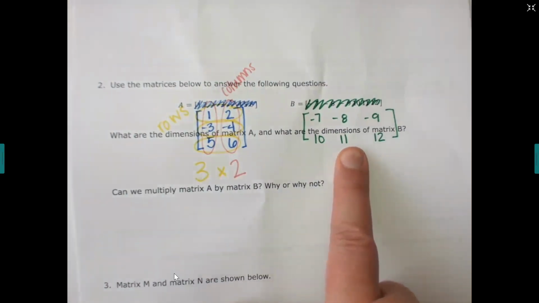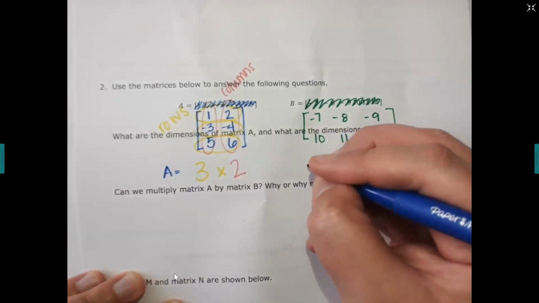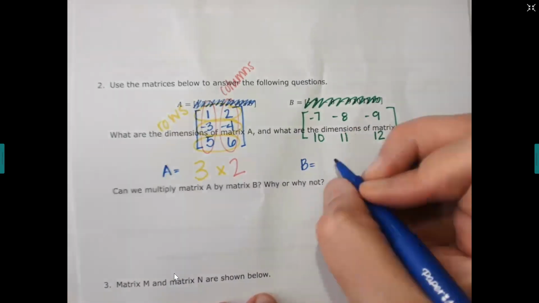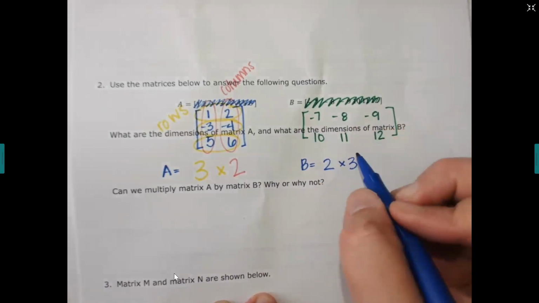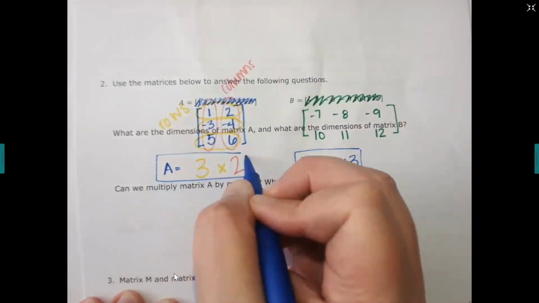Okay, now take a look at letter B. What are the dimensions for matrix B? How many rows? Okay, 2, very good, because it's 1, 2, and then how many columns? 3. 1, 2, 3, very good. So that would be a 2 by 3. Okay, and remember that the word for that is dimensions, because you're measuring how many go down and then how many columns across.